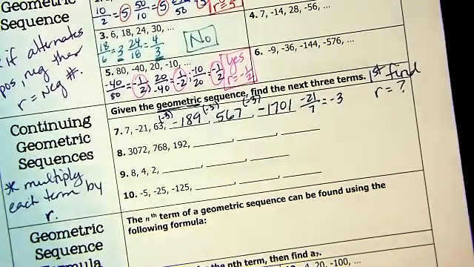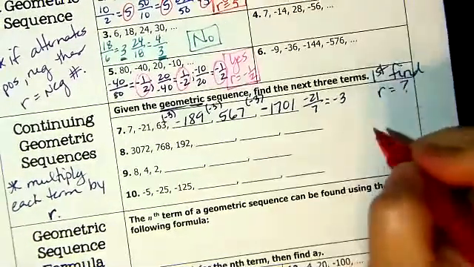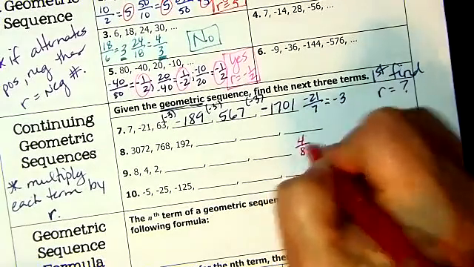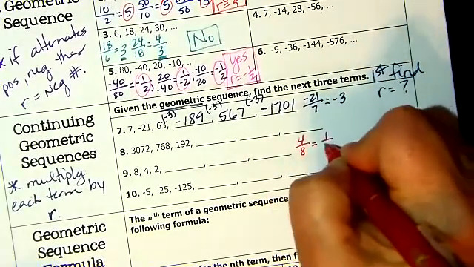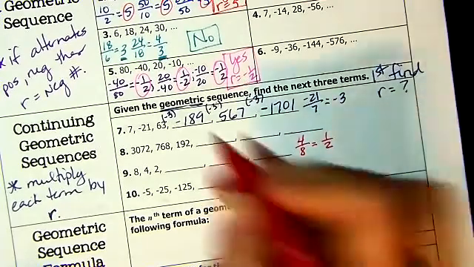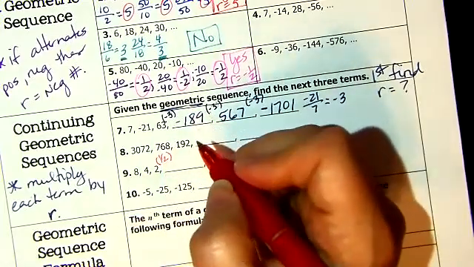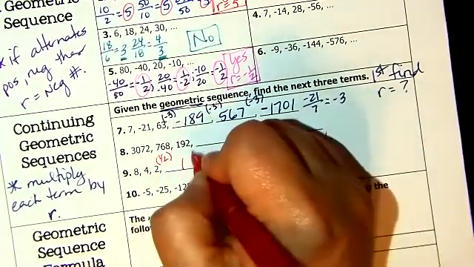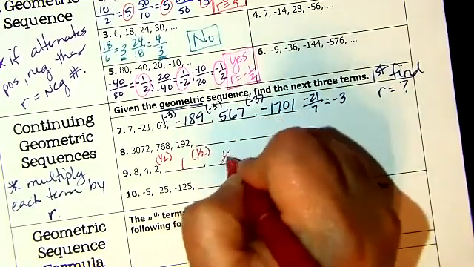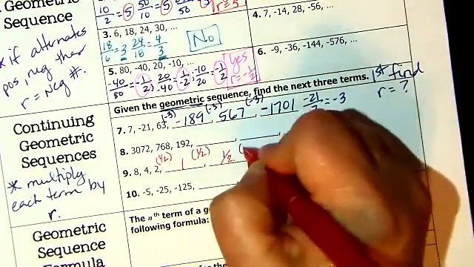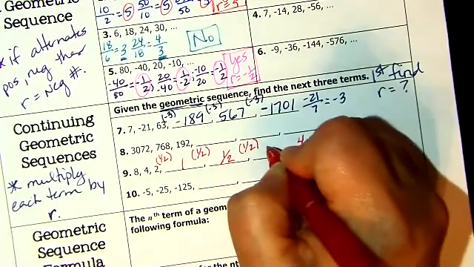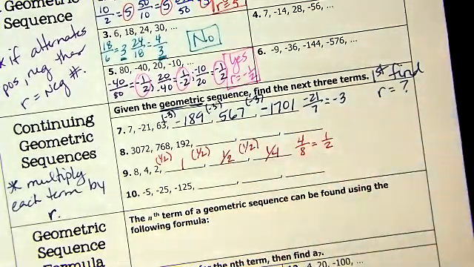Okay, next example. We're going to jump down to number 9. Again, I've got to find out what my ratio is first. So I have to do 4 over 8, which is going to be 1/2. So that means I'm multiplying 2 times 1/2, which is going to give me 1. And then I'm doing 1 times 1/2, which is going to be 1/2. And then I'm doing 1/2 times 1/2, which gives me 1/4 as my answer.